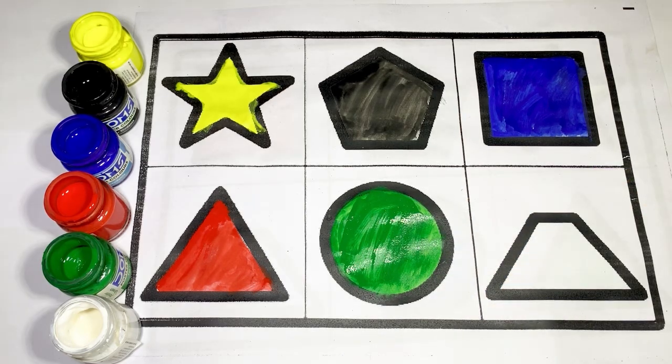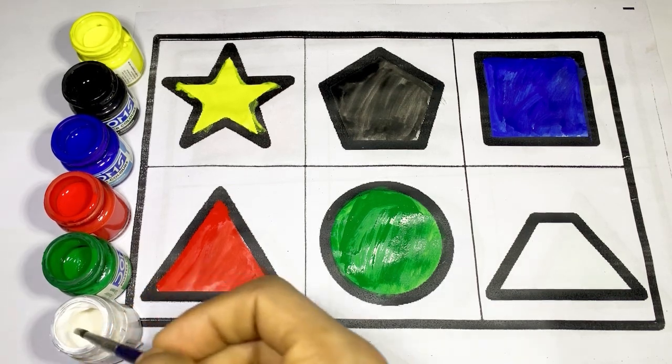Kids now draw trapezium, the shape of trapezium, and use white color.